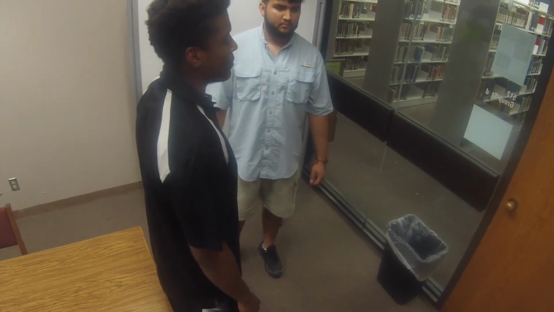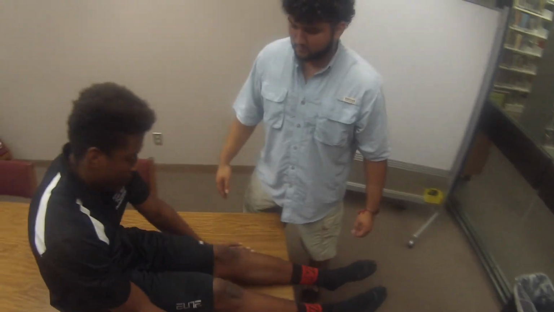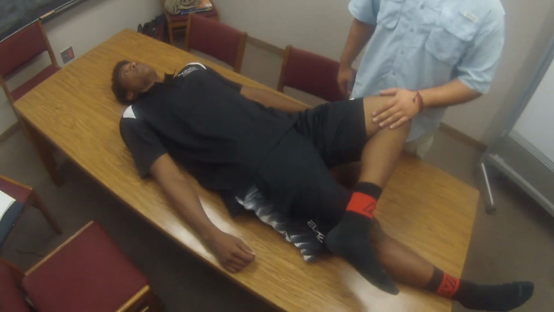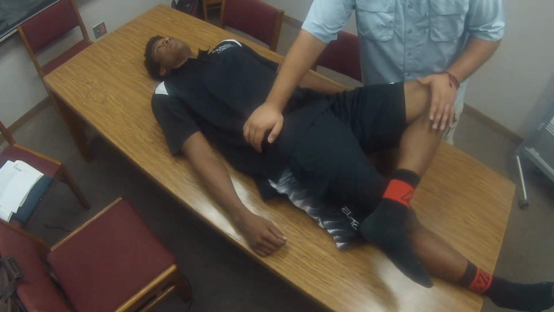FABER test. Patient position, supine with the foot of the involved side crossed over the opposite thigh. Position of examiner at the side of the patient to be tested with one hand on the opposite ASIS and the other on the medial aspect of the flexed knee.